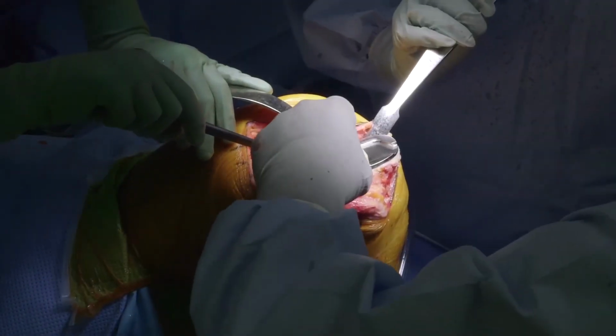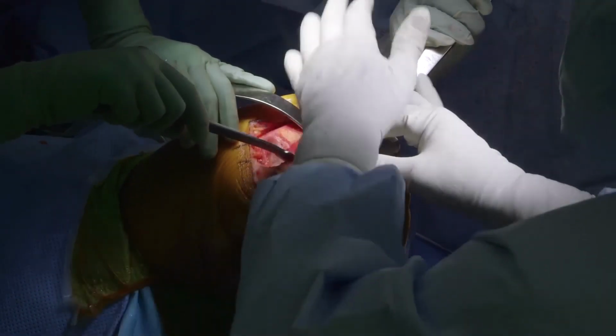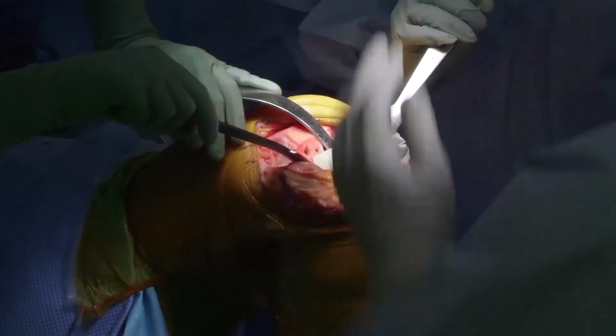Important to start front, slide this in, and then I like to do it by hand.